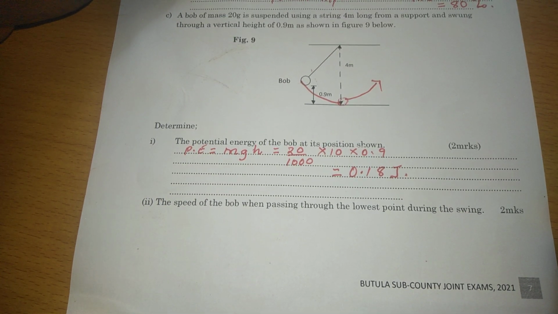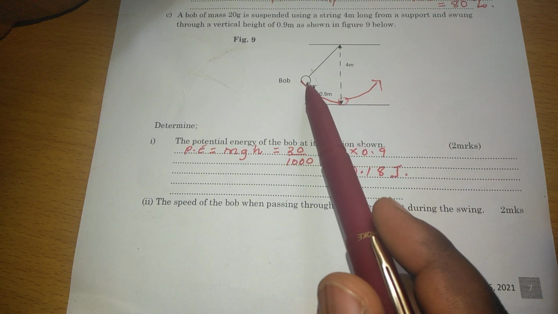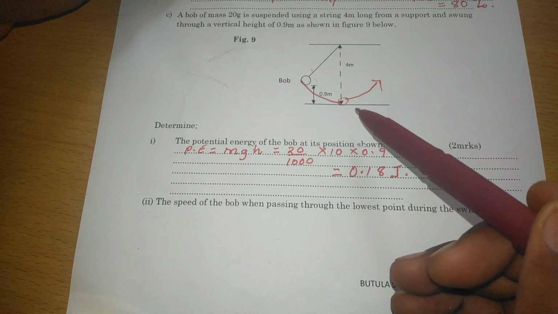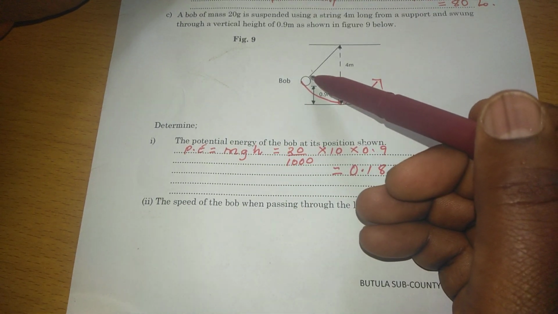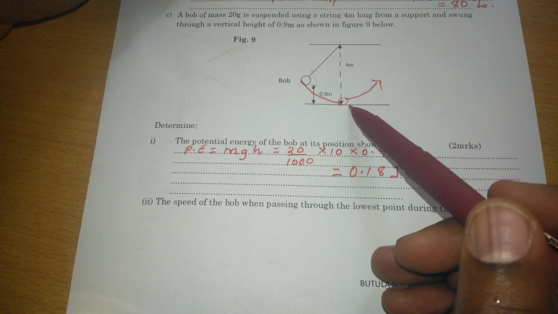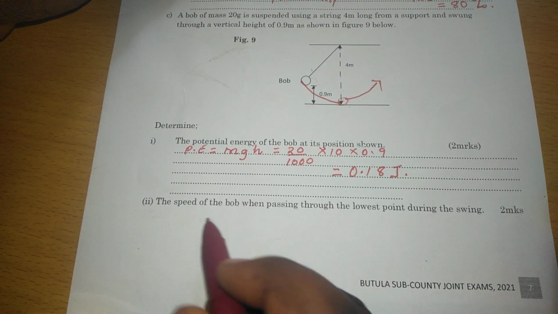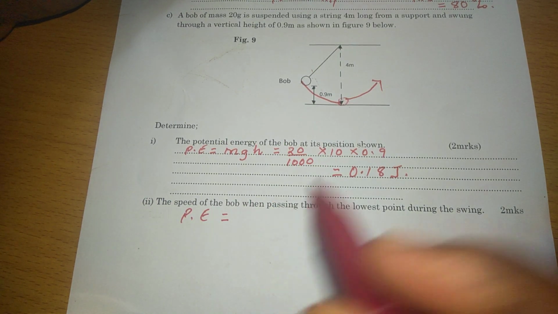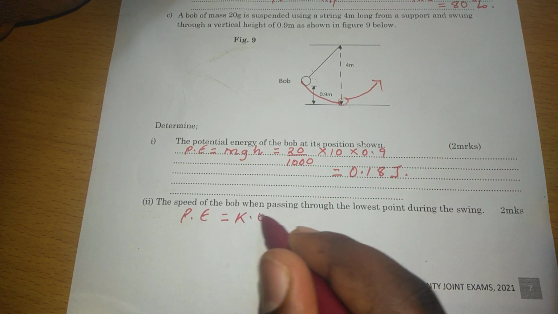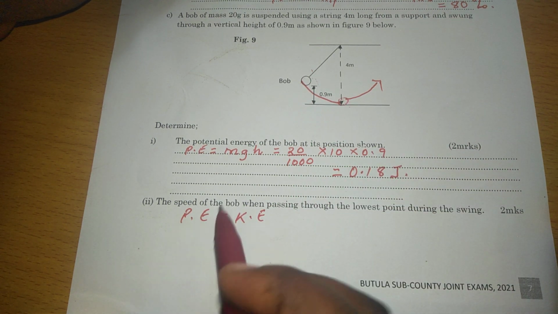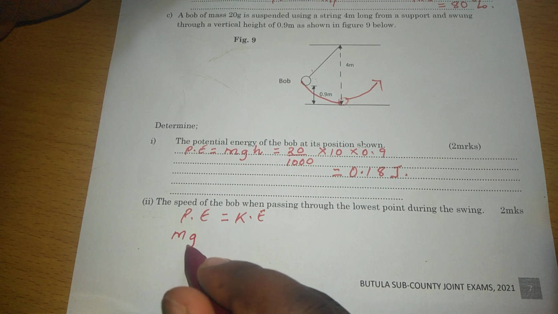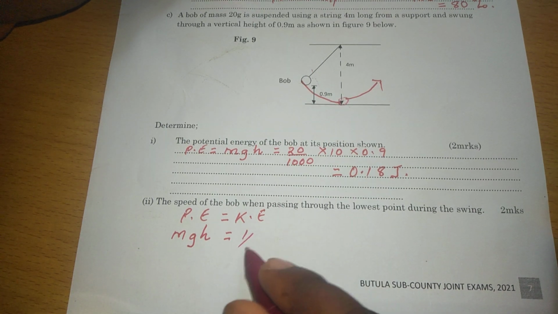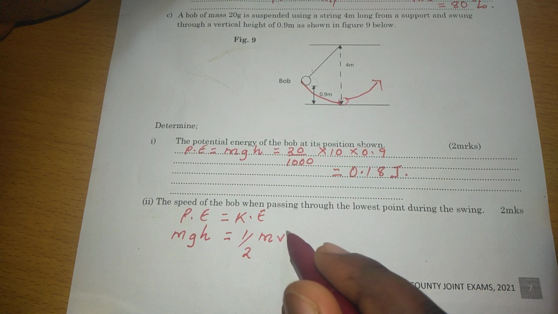So what we should know is that the potential energy it has at the highest point is going to be converted to kinetic energy at the lowest point. So all the potential energy is going to become kinetic energy at the lowest point. And we know the formula to get potential energy is mass times gravitational pull multiplied by the height, which is equal to kinetic energy, which is given by half mass times velocity squared.